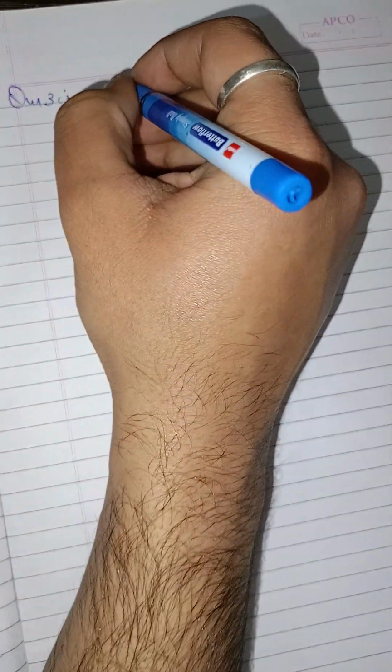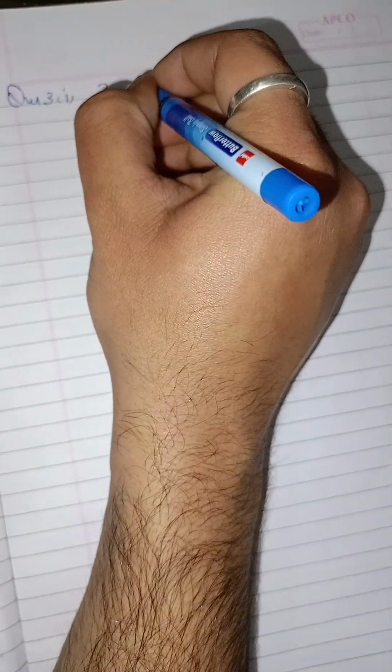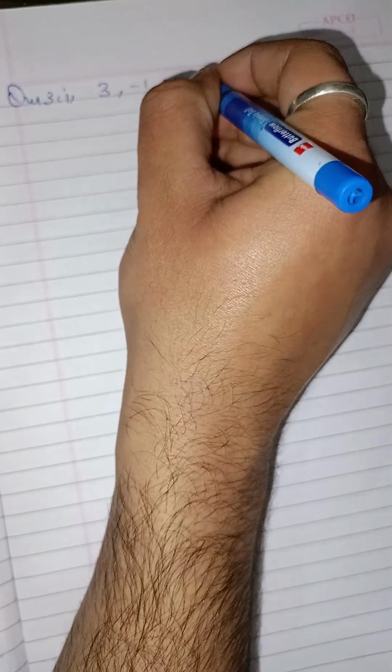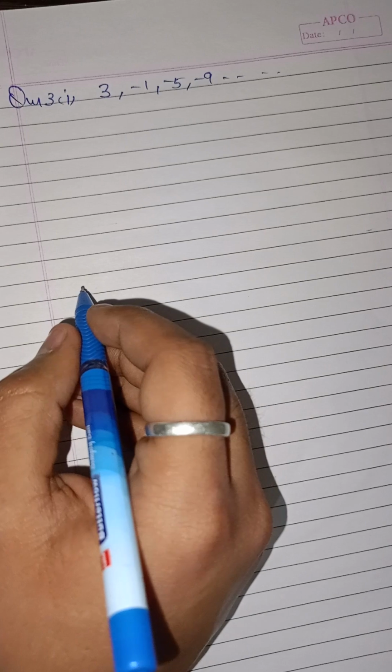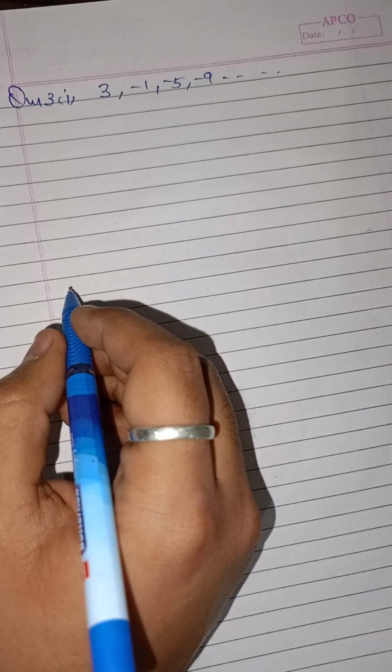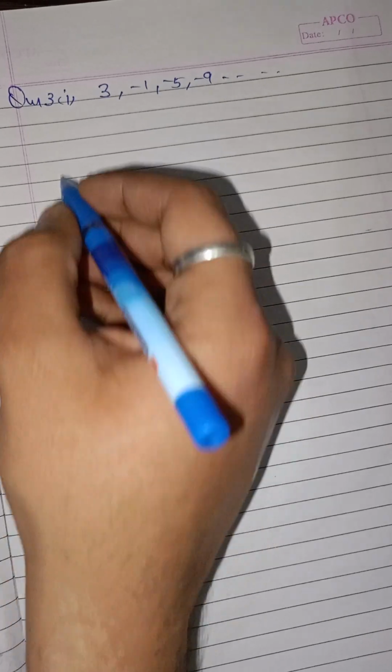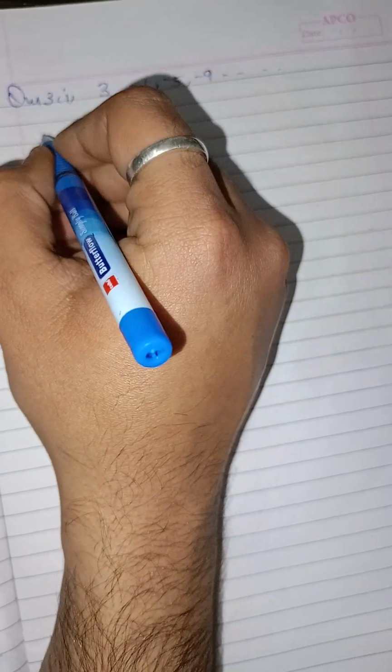Okay, so let's just do the questions now. Question number three, first part. Now we have the AP series, which is 3, -1, -5 and -9 and so on. Firstly we need to prove that this is an AP, and secondly we need to find the common difference. Okay, so let's just look at the problem now.